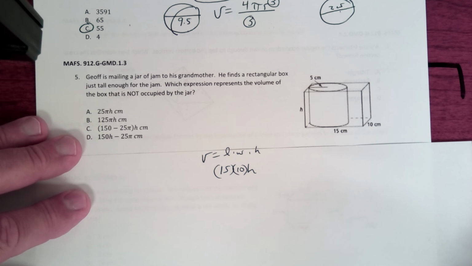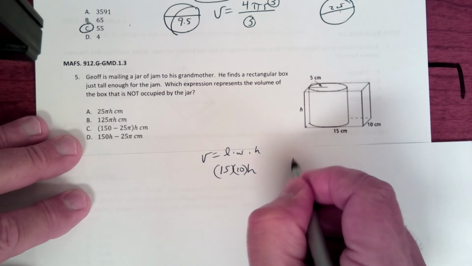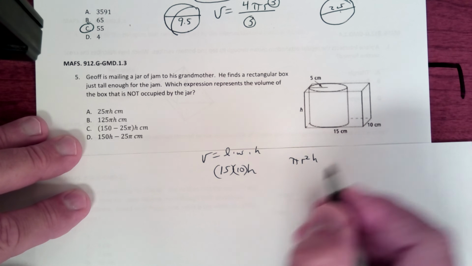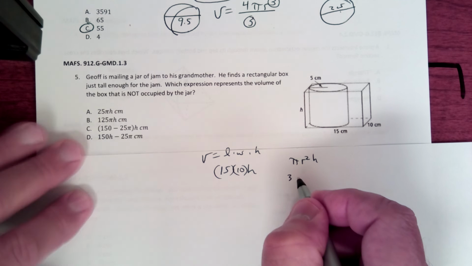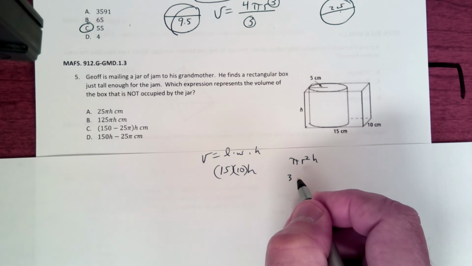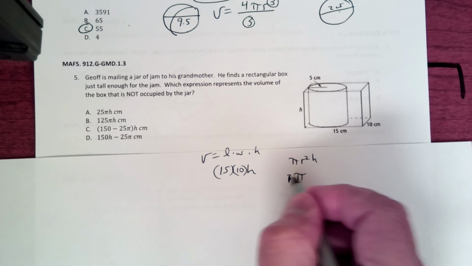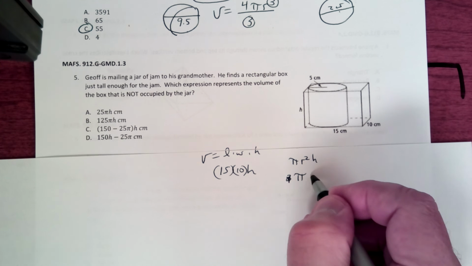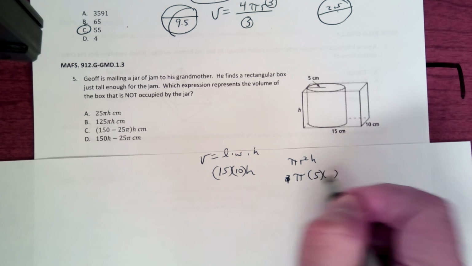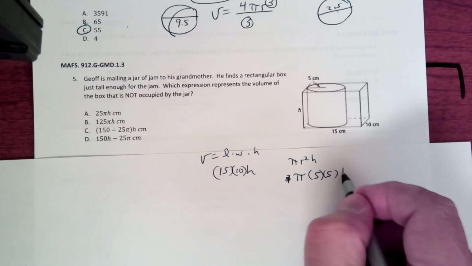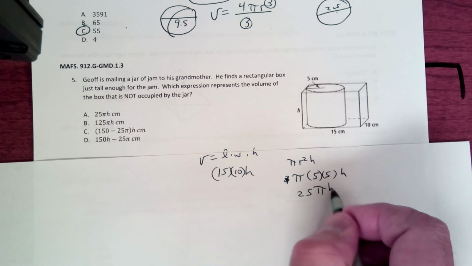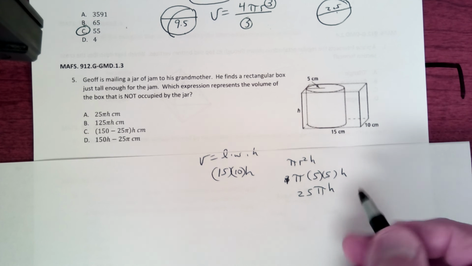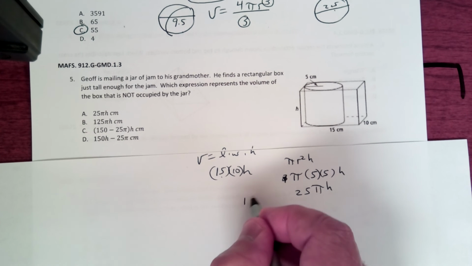And the volume of the jar is pi radius squared h. Let's leave it as pi just for the heck of it and see. The radius squared, so that's 5 times 5, times the height, which we don't know. So this is going to be 25 pi h. And this one is going to be 150 h.